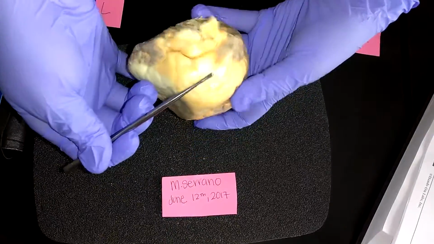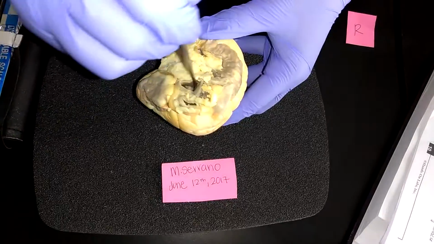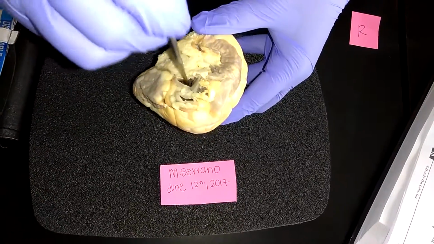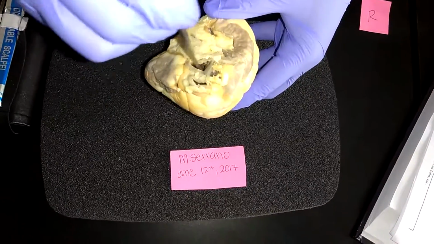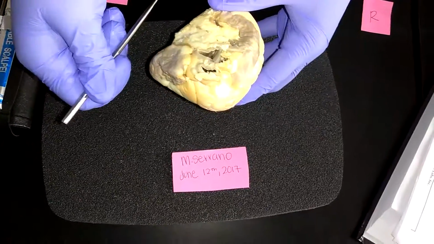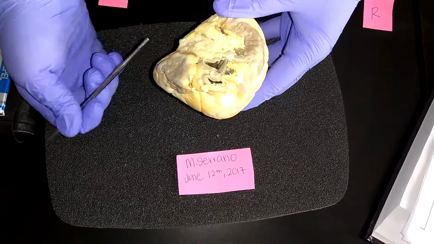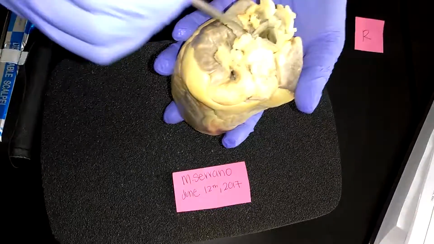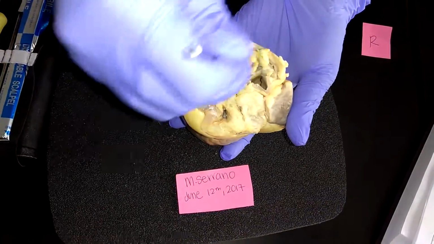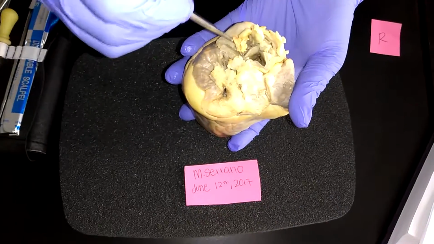And then you have your pulmonary trunk, which you can see would be right here. Also the pulmonary artery was cut, the trunk. The pulmonary trunk is going to the left and right pulmonary arteries and it is deoxygenated. And then you have your aorta, which is located right here. The aorta carries blood to the rest of the body and it is oxygenated.